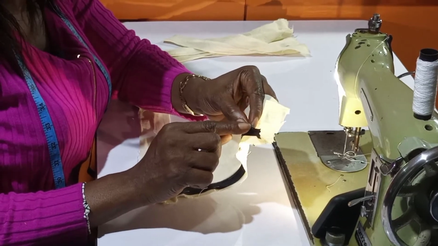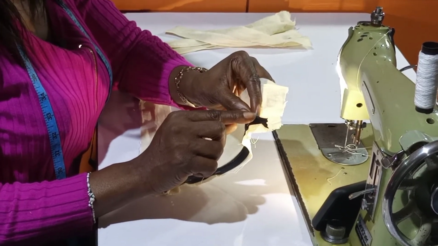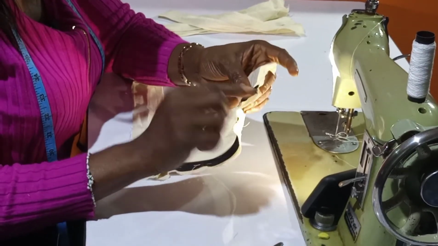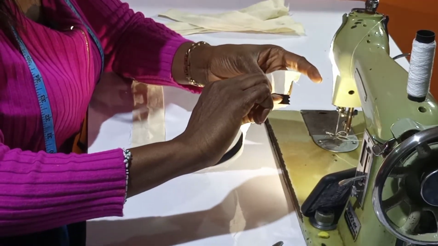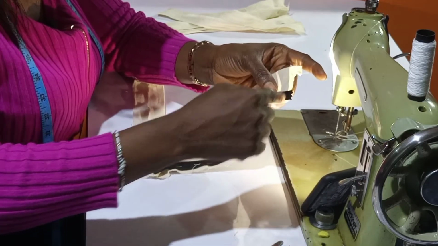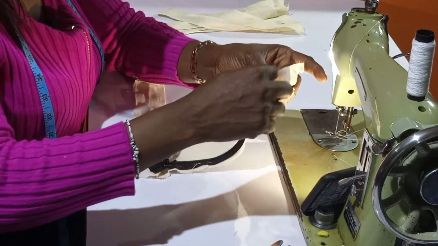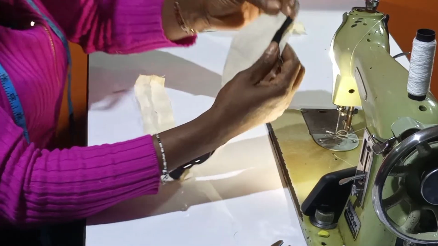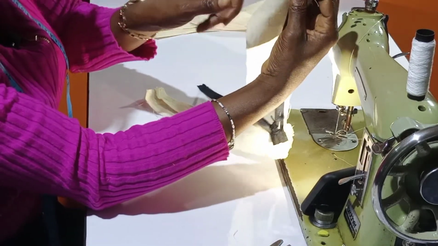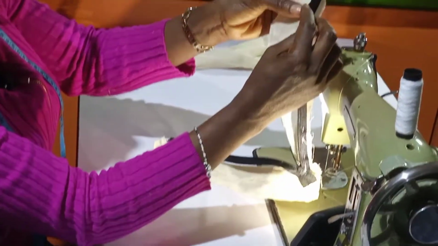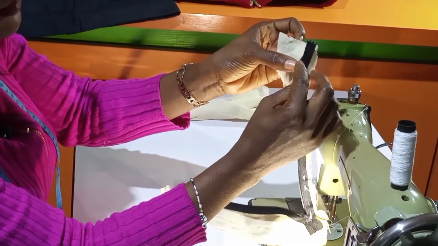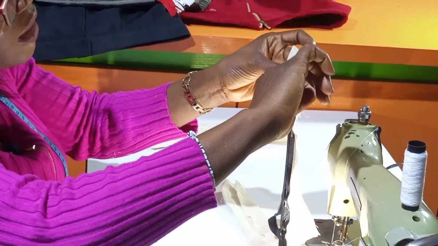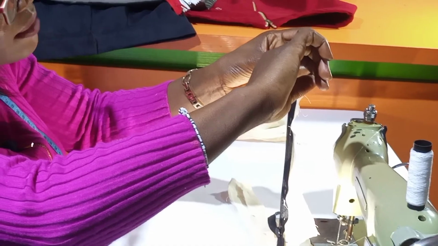That is the metal, the silver metal that is meant to stop the slide from running out. So you are going to start a little bit above it to create a kind of allowance when you want to fix it, or to fix any other thing to it. So you can look at it. This is the silver stopper, the top stopper. Don't start sewing directly from there. Just go above it a little bit.